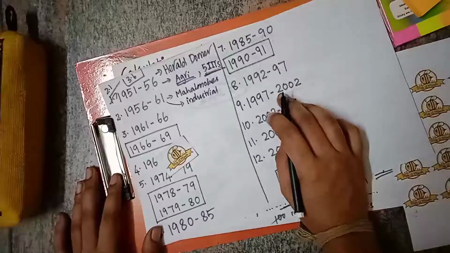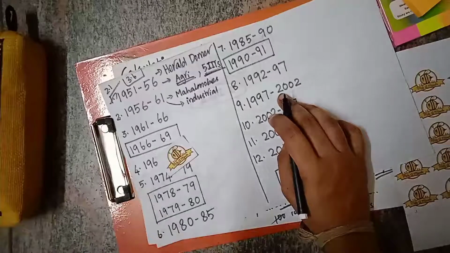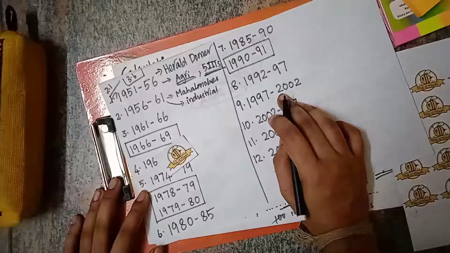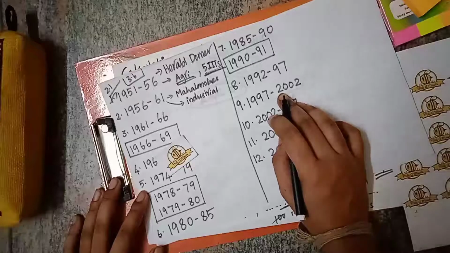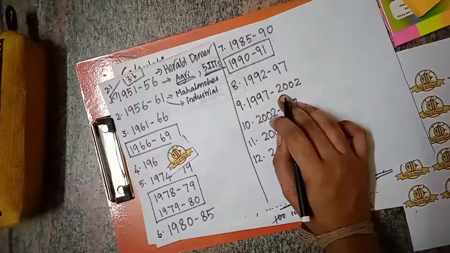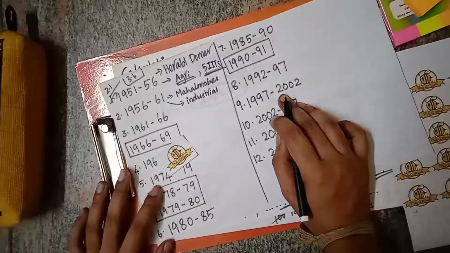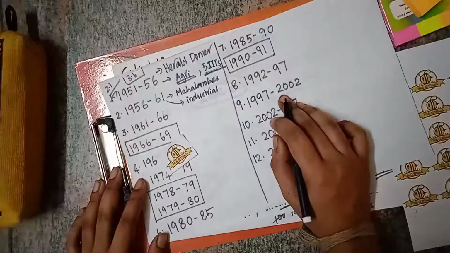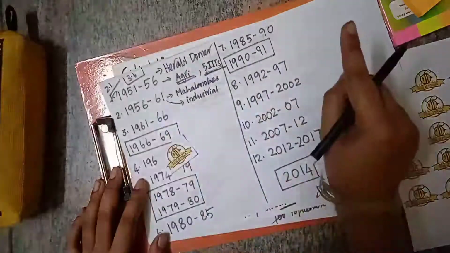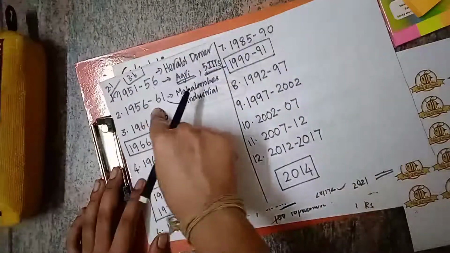And during this period we opened many industries. Major iron and steel industries were opened during this period: Rourkela, Odisha; Bhilai, Chhattisgarh; Durgapur, West Bengal; and Avadi, Chennai are some of them. So during this period we focused on industrial development. And the 1956 industrial policy was also during this period.